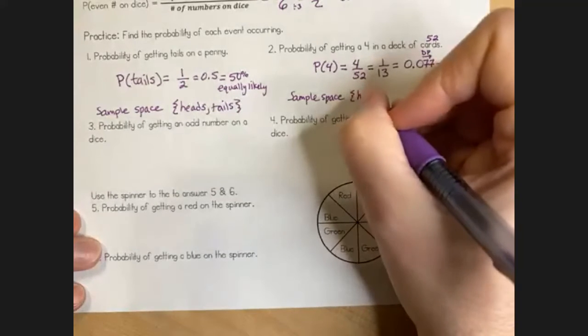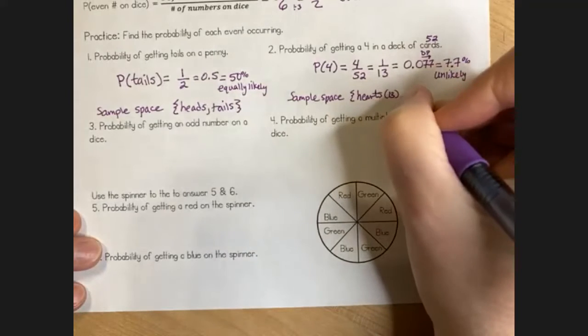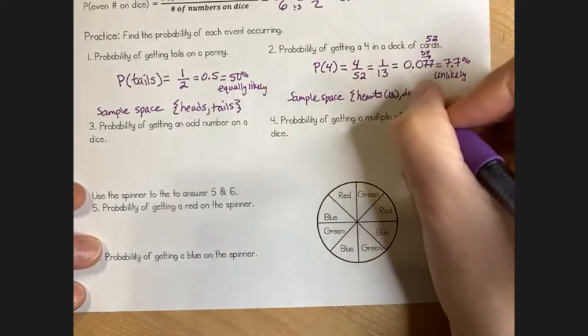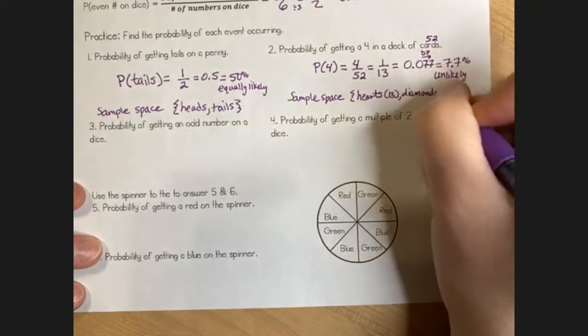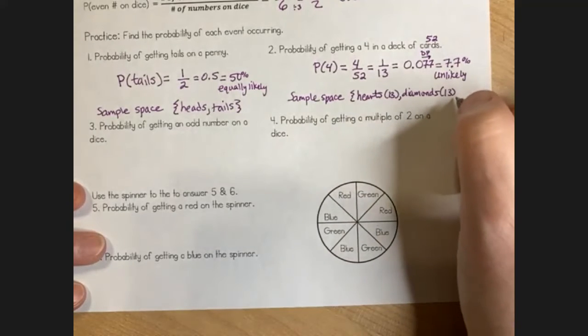But just to make it shorthand, I'll put hearts, and there's 13 of those. I have diamonds, and those are my reds, and there's 13 cards of those. And that would go from your ace, your 1, 2, 3, 4, 5, 6, 7, 8, 9, 10, jack, queen, king.